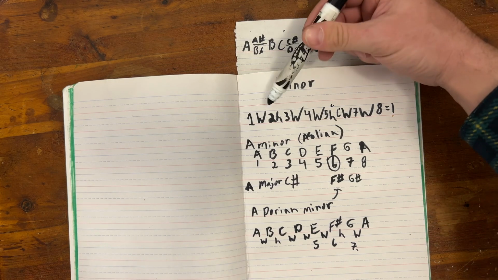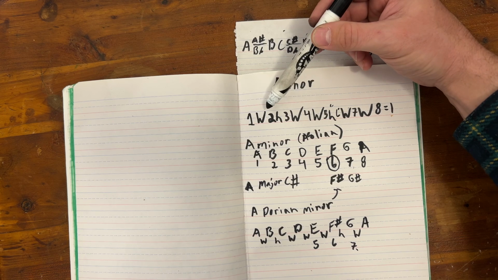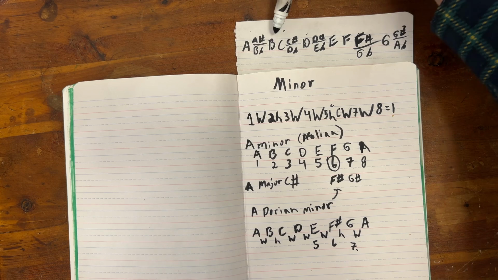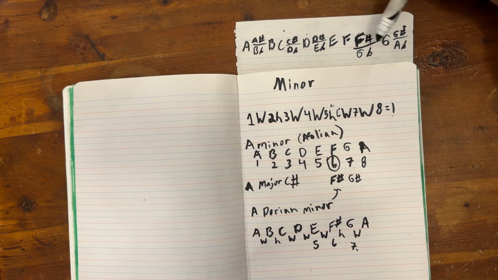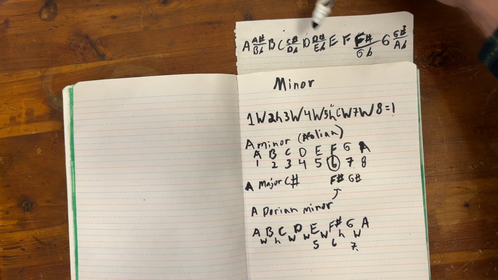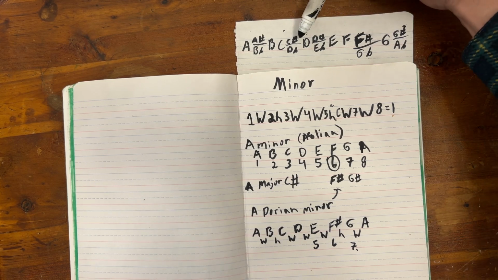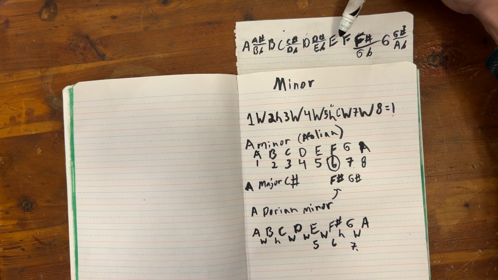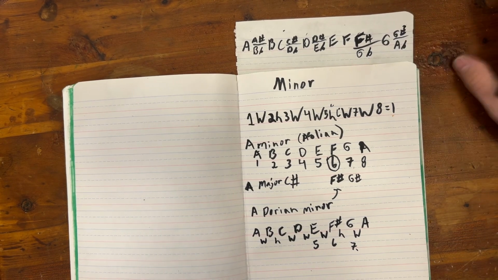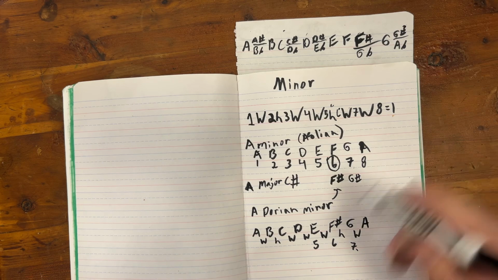You can apply this same pattern starting from any of these letters here and create that minor. So if you applied it here, you could create C minor, C sharp minor, D minor, as long as you followed the pattern of jumping over one whole step, and then a half step, then a whole, and a half, and just follow that pattern. You could create an Aeolian minor.